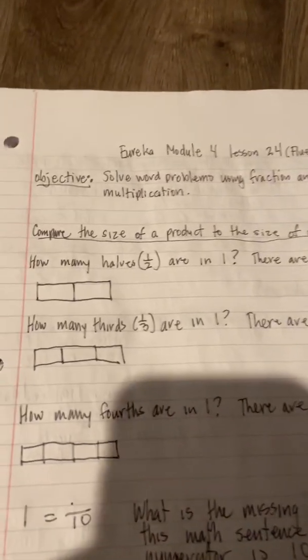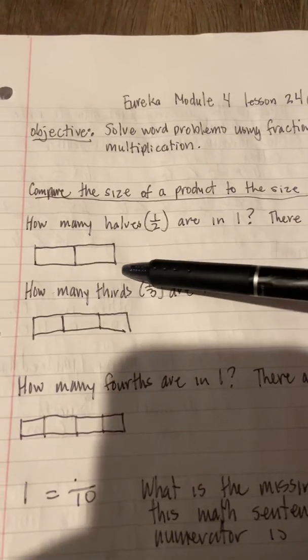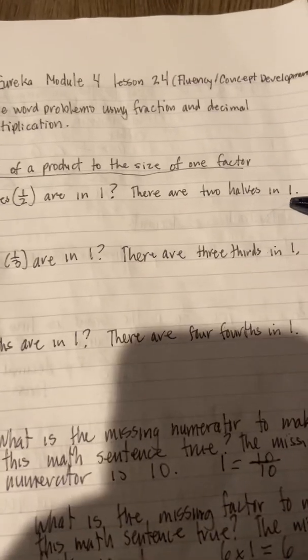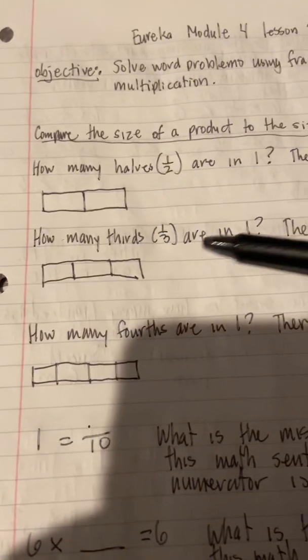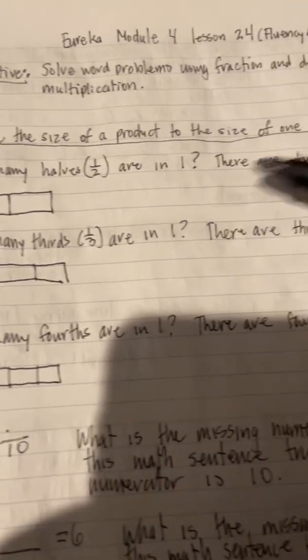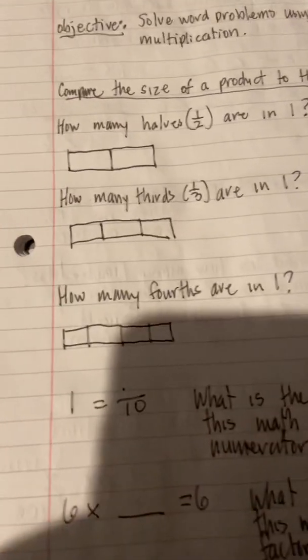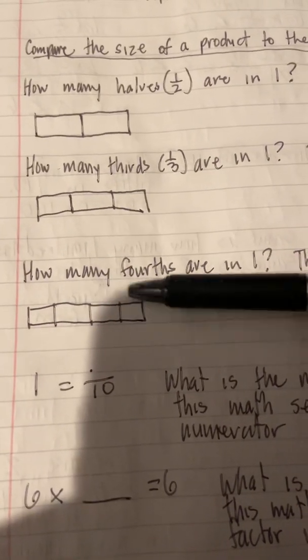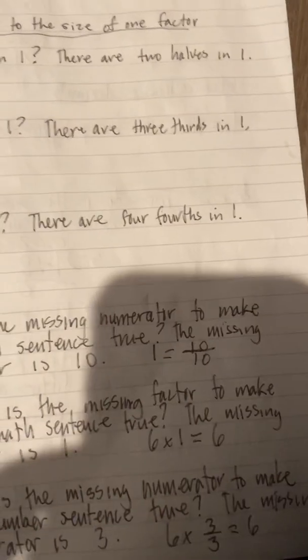Compare the size of the product to the size of one factor. How many halves are in 1? I did a tape diagram and I did 2 halves, so there are 2 halves in 1. How many thirds are in 1? I did the tape diagram, cut it in 3, and now you can see that there are 3 thirds in 1. How many fourths are in 1? Cut it in 4. 1, 2, 3, 4. So you would see that there are 4 fourths in 1.